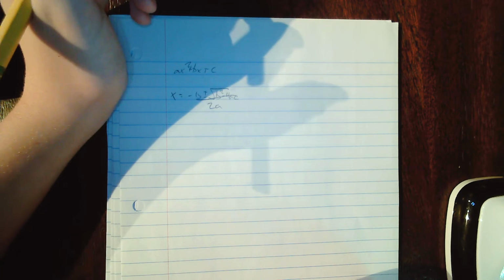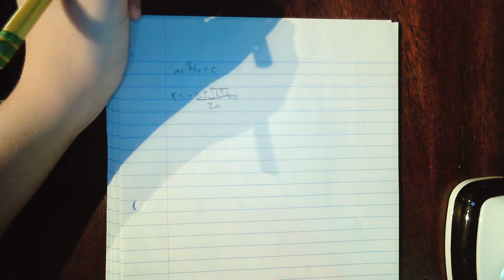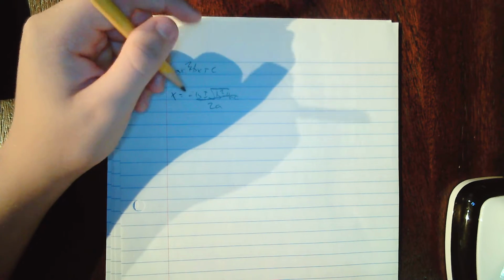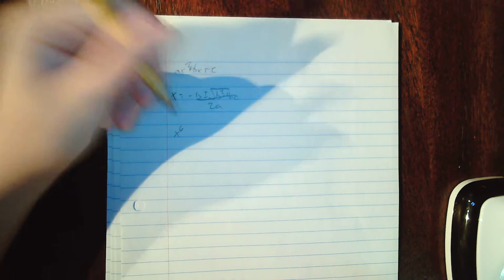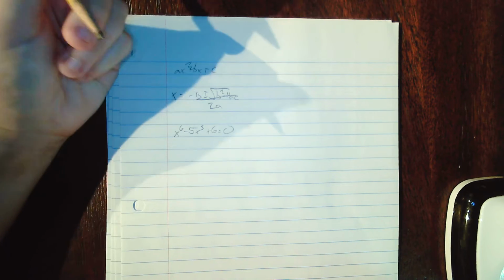So can we do this for cubic equations? Yes, we can, at least for special cases, without getting too complicated. We can use this equation as an example: x to the 6th minus 5x cubed plus 6 equals 0.